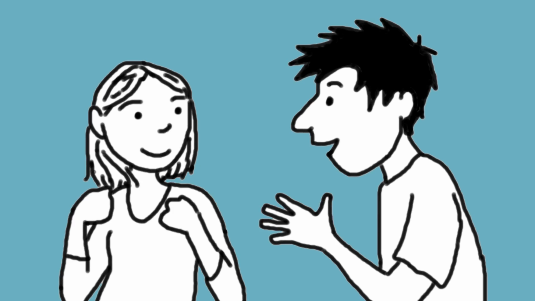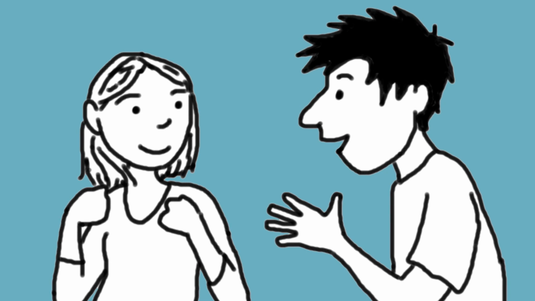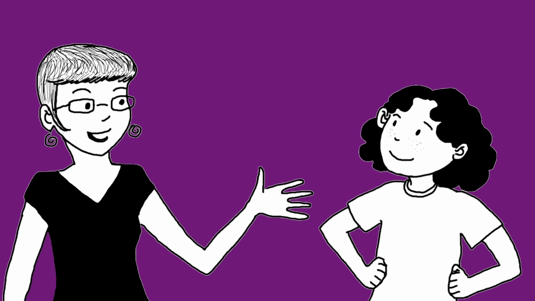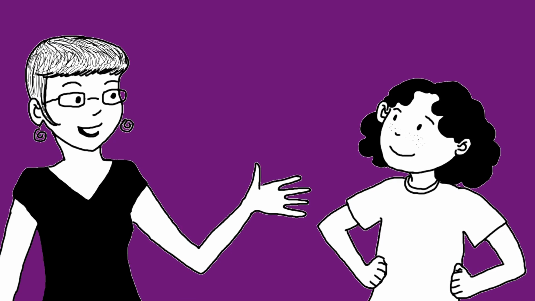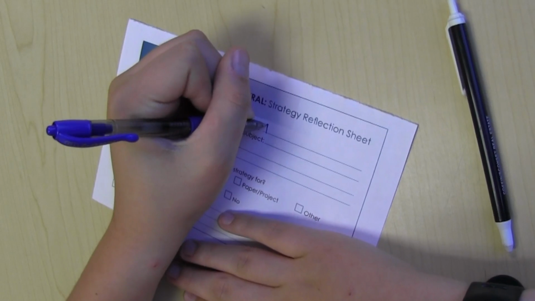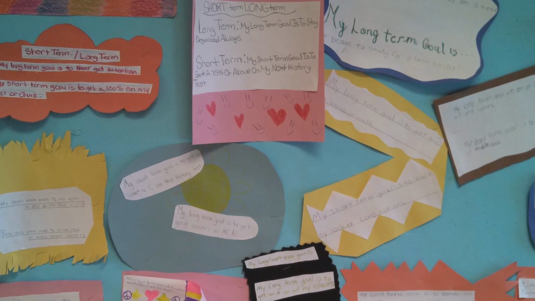Then, in a few days, ask students to reflect on the strategy they learned. Did they use it? Did they find it helpful? Why or why not? Have students share novel applications of the strategy and celebrate the successes of students who have used these strategies in their schoolwork. You can use strategy reflection sheets, strategy shares, or strategy walls to reinforce the reflection stage of the strategy instruction process.